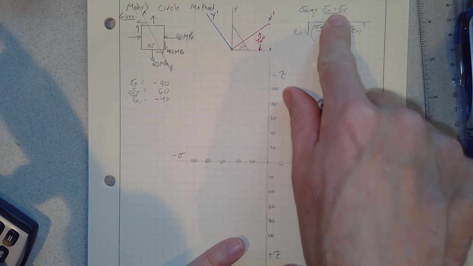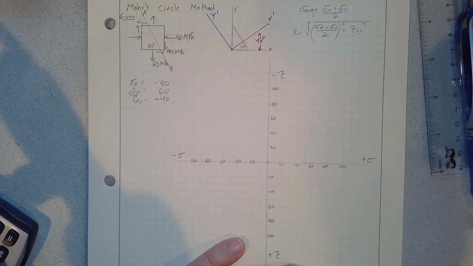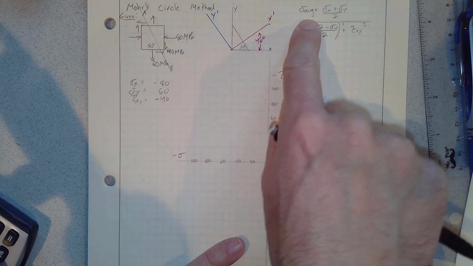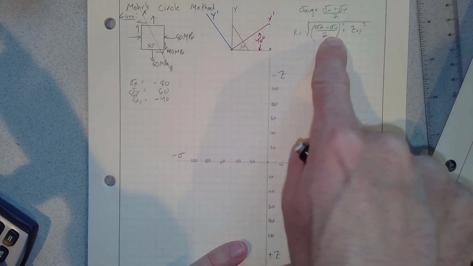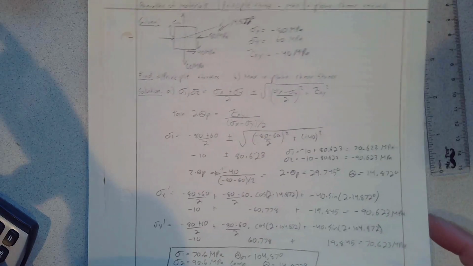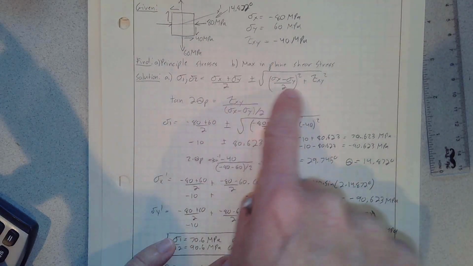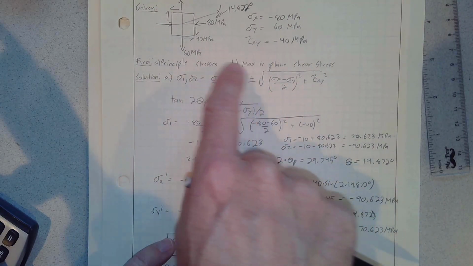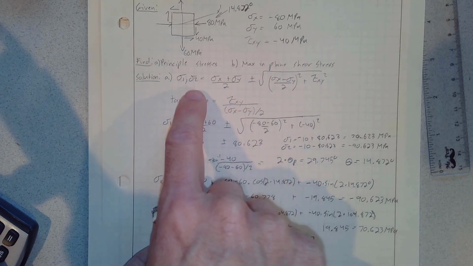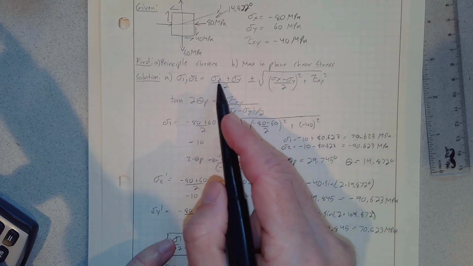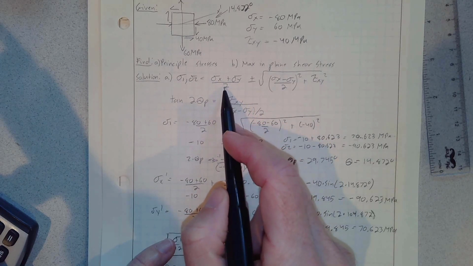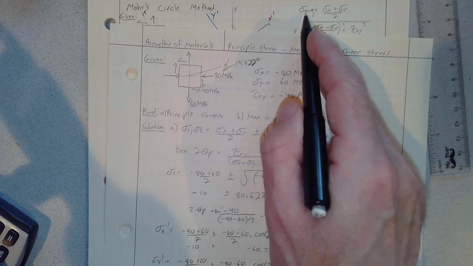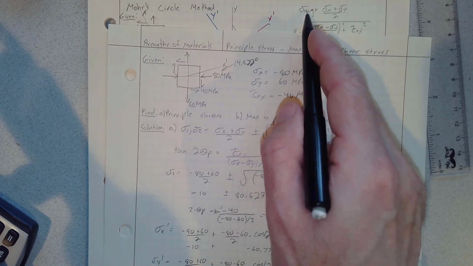You may recognize those equations from when we were looking at our principal stresses. You can see sigma average and the radius of our circle are each a piece of the equation for sigma 1 and sigma 2. That first term in the equation for sigma 1, sigma 2 is sigma x plus sigma y divided by 2, the same thing as the average normal stress.